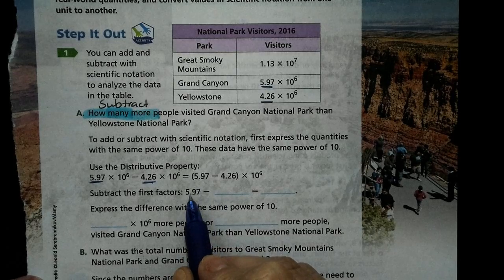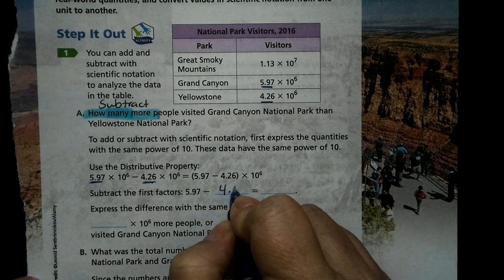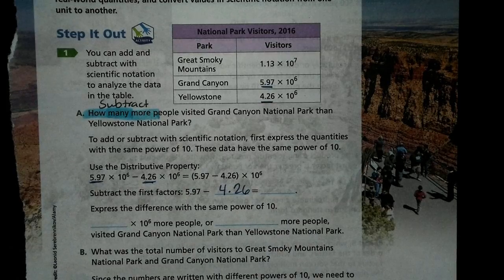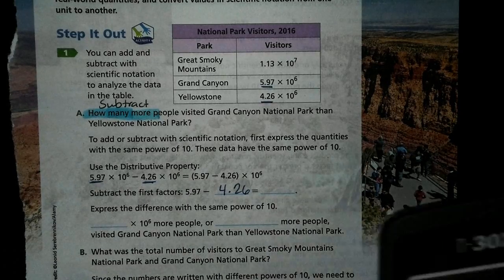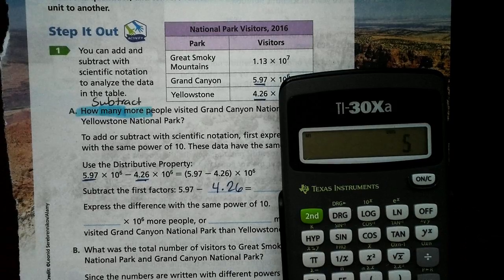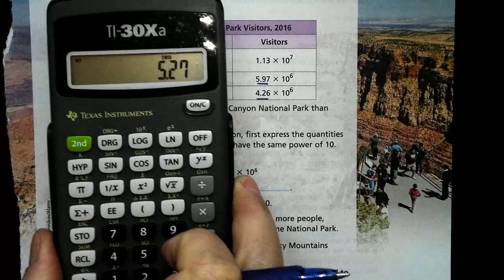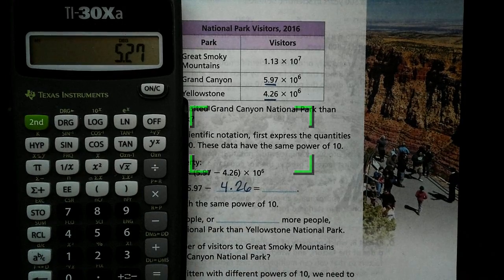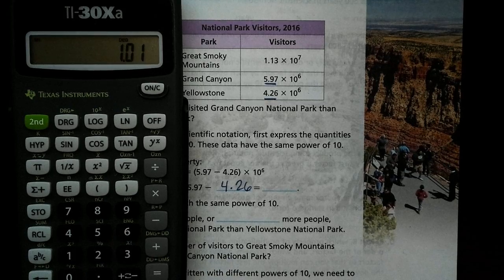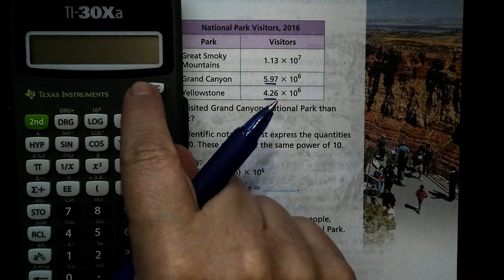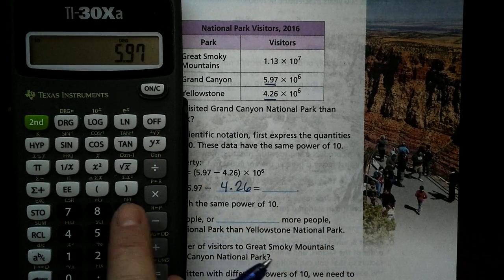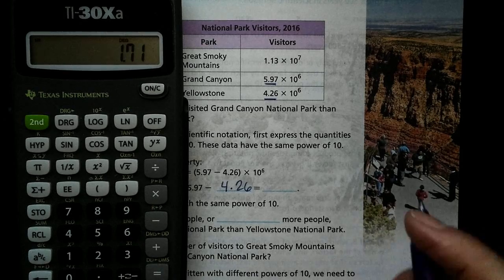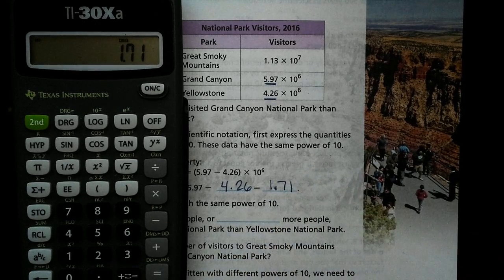So they started it for us, 5.97 minus 4.26, and so we are going to use our calculator to figure out what that is. 5.27 minus, let me see if I can get that, there we go. Thought I had that locked already. 4.26 gives us 1.01. That is not right. What did I type wrong? 5.97 minus 4.26, 1.71. All right. We're off to a great start today.